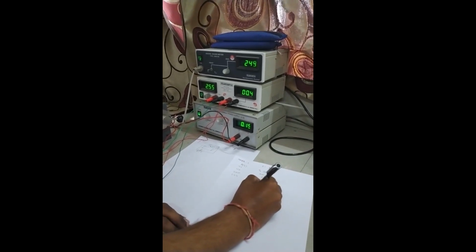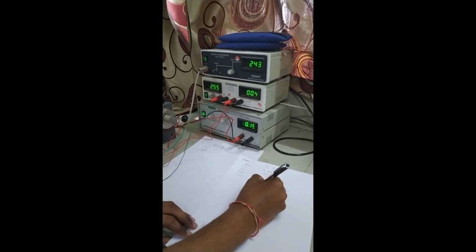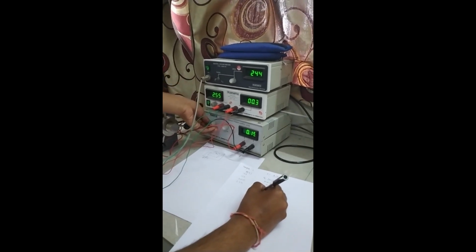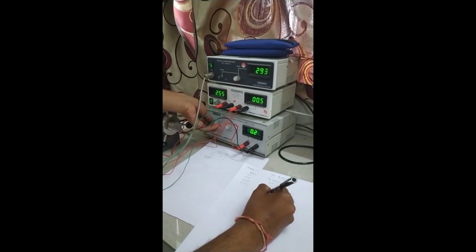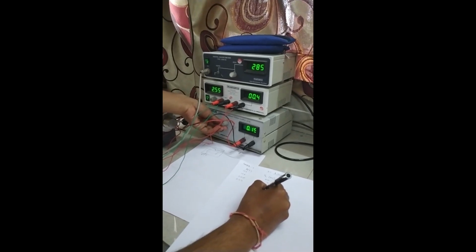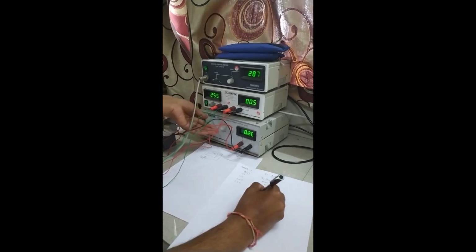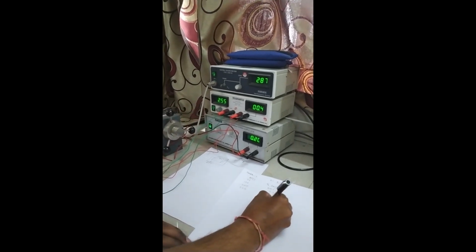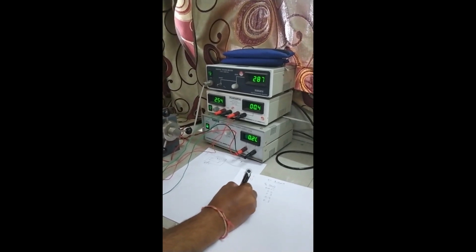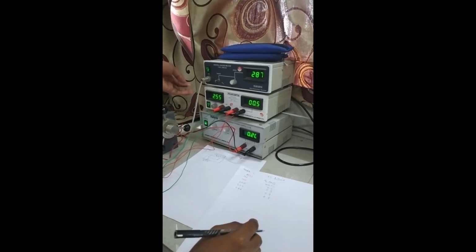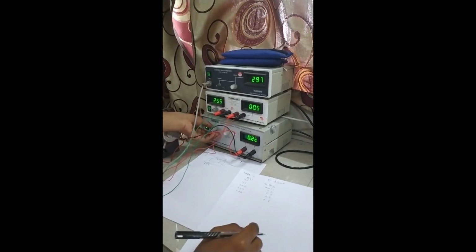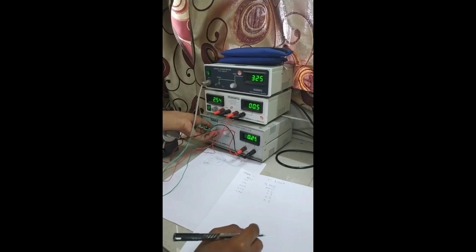And now let's take 2 to 3 readings more. We adjust it to 0.5 millivolts. And at that point, we have around 287 Gauss. Next, we go to 0.6.